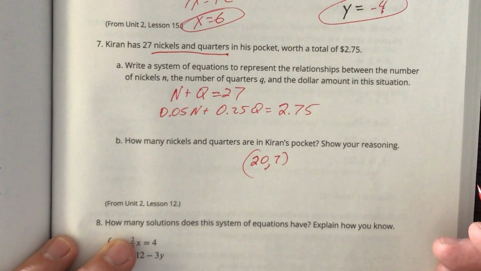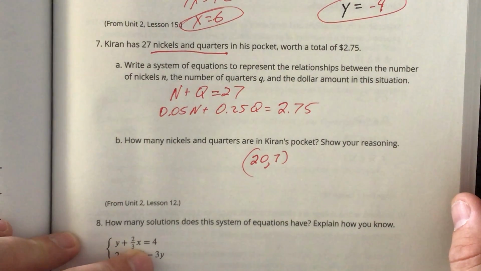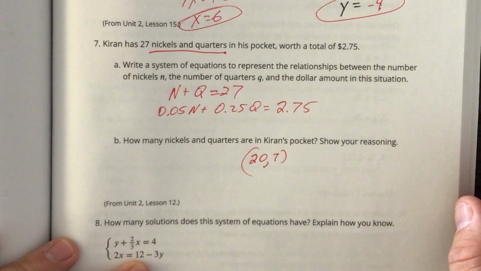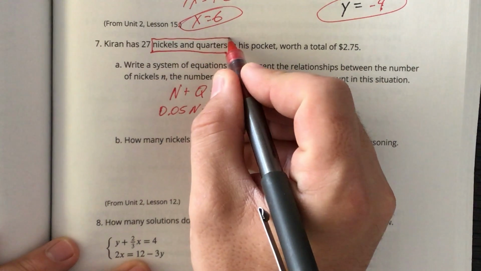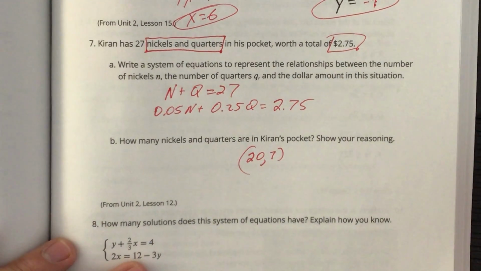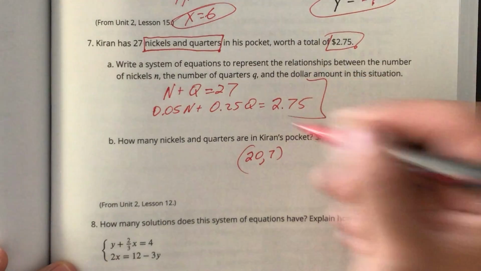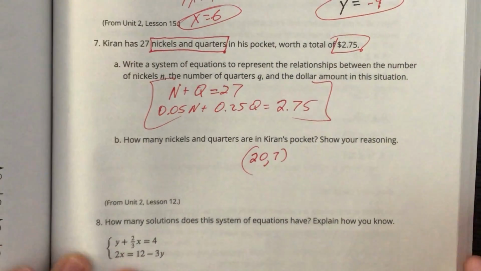So they have to equal 27, so then the 2.75 should be 27? Oh, I thought it was saying we have a total of 27 coins. They're valued at $2.75. So what would you put into Desmos then? Oh, the equations. I forgot that.